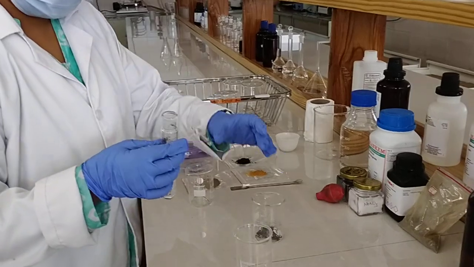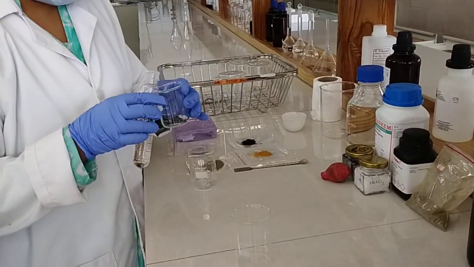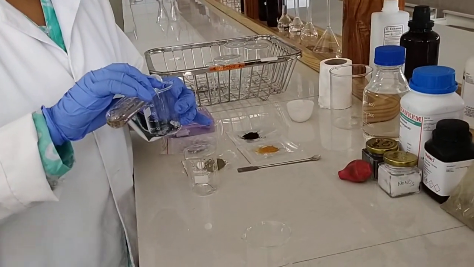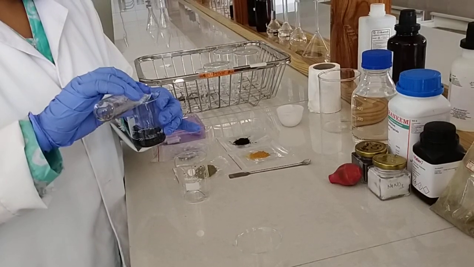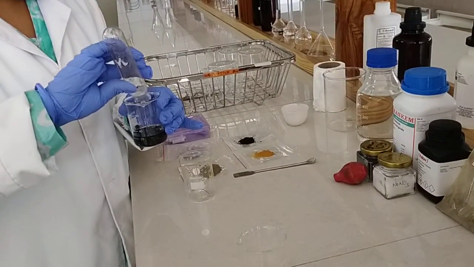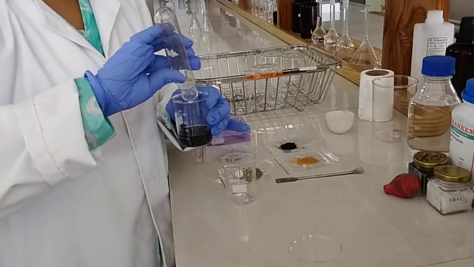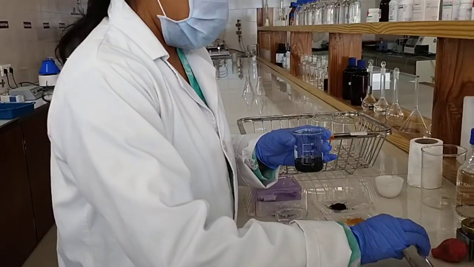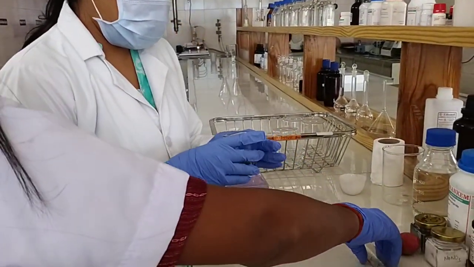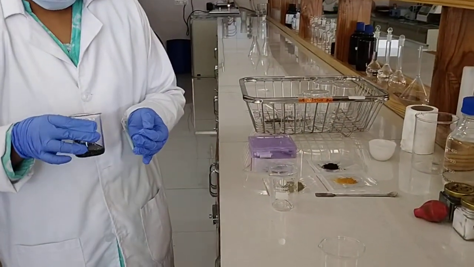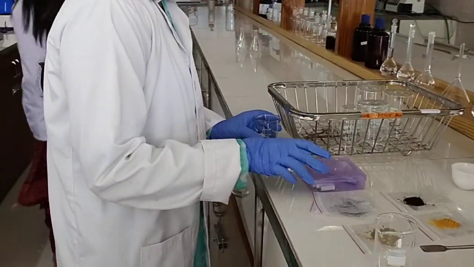Here I use 23 ml of concentrated sulfuric acid and mix with it graphite powder and NaNO3. And shaking for 1 hour, in a magnetic stirrer. Yes.